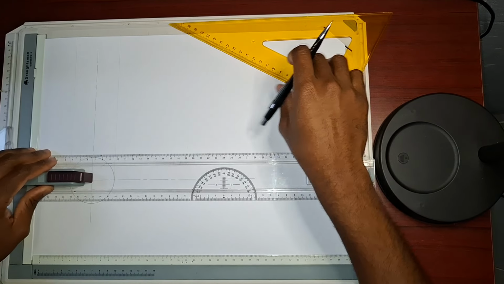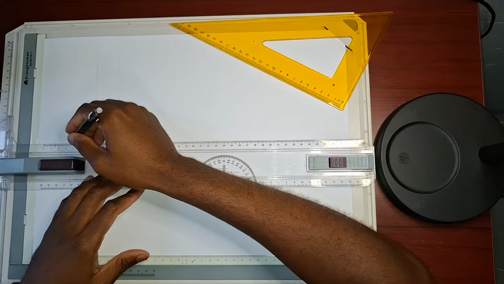And then our front view will start there.